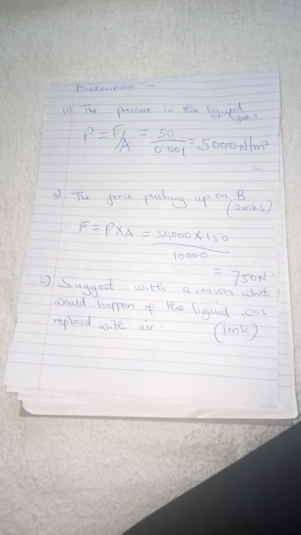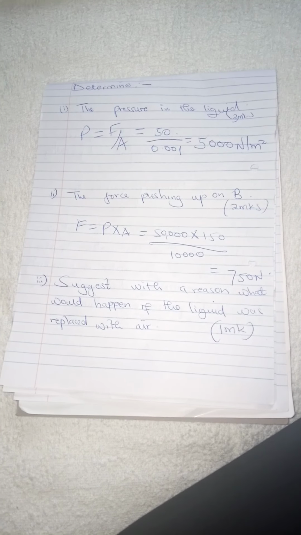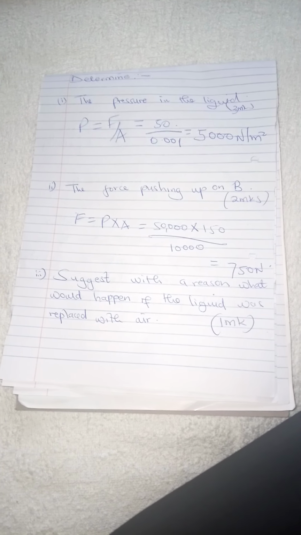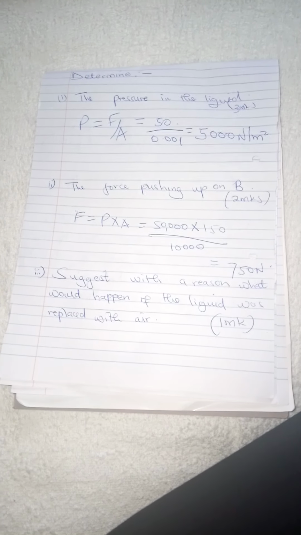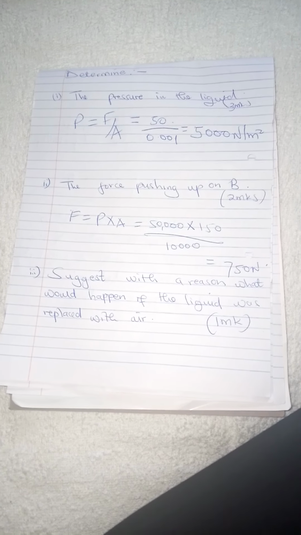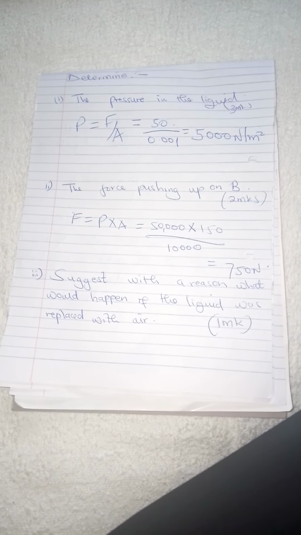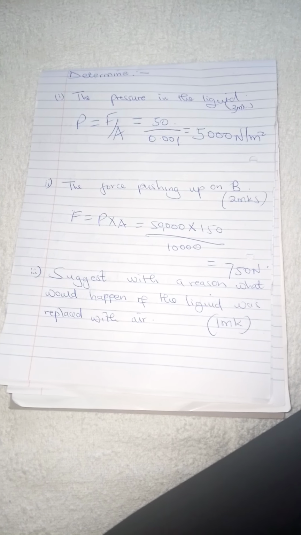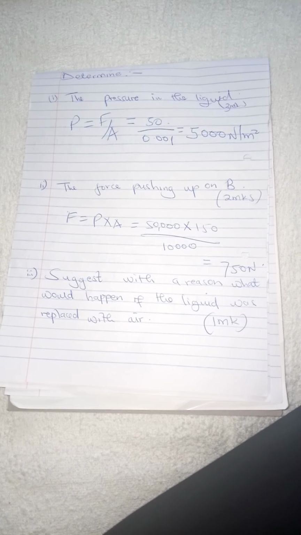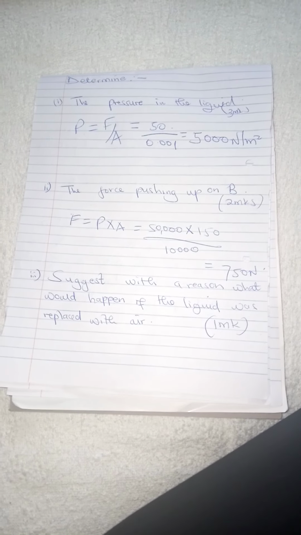And then the force pushing up on B, because we know from Pascal's principle of transmission of pressure that the pressure that will be exerted by the piston A will be transmitted equally throughout the liquid, then the pressure that will be acting on piston B will be equivalent to the pressure exerted on the liquid by piston A. So the pressure at B is still 50,000. So you take the 50,000 and multiply by the area, but remember to change the units of the area from square centimeters to square meters.